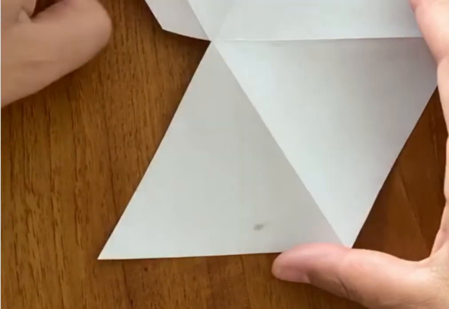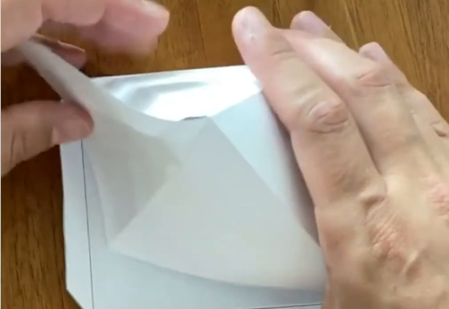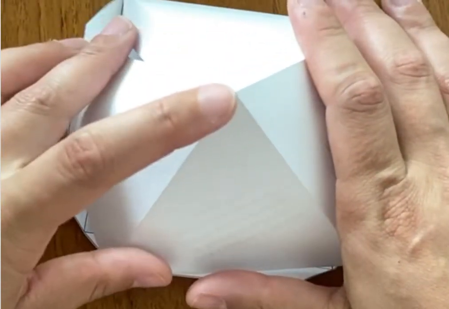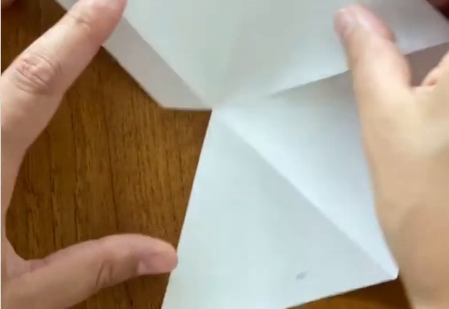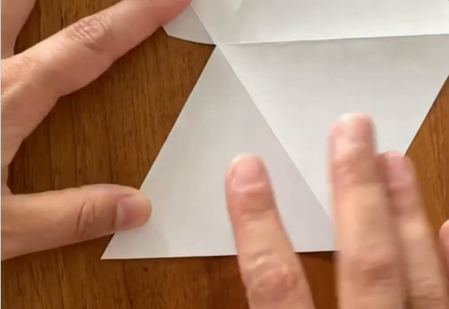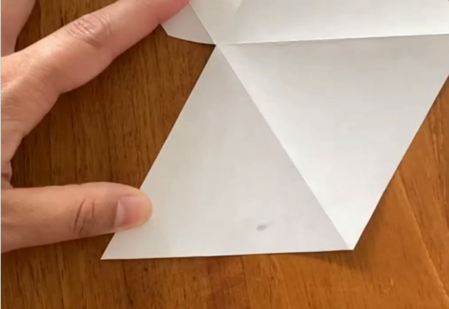And the way that this is going to work is it's going to end up folding like this into a pyramid. So the point in the middle is going to be the top. So that's how I've arranged it. All right, we're going to start by making a food chain.